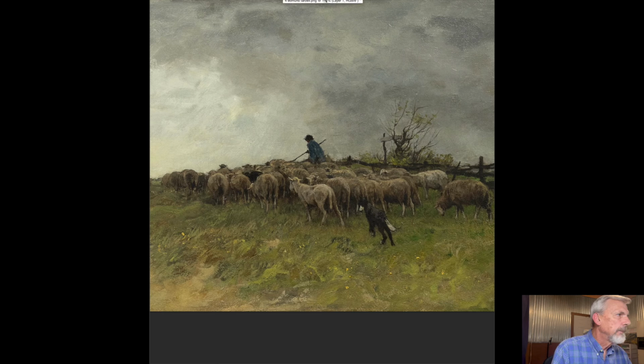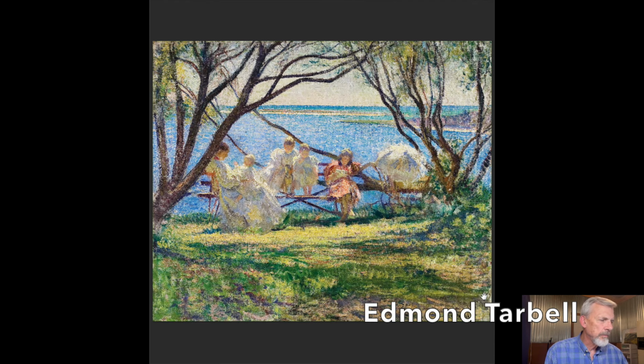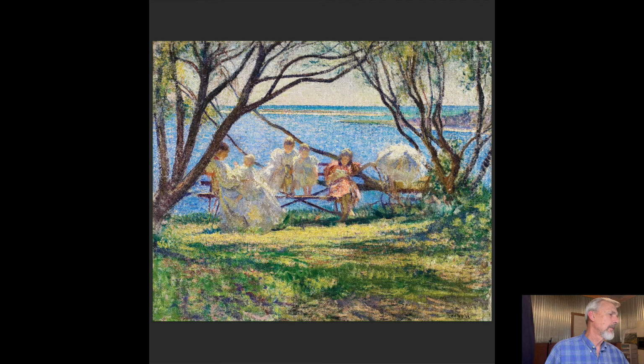Now, to show the difference here, this is a very limited palette showing a very subtle, light, cloudy day, subtle colors. This next painting is not. This is Edmund Tarbell painting, Boston School painter. And here it's a bright sunny day. He doesn't want to use black and yellow ochre and burnt sienna. It wouldn't make much sense.